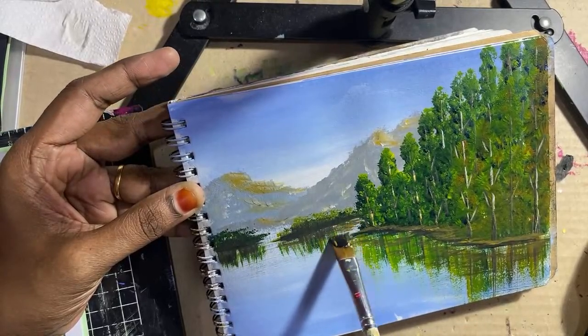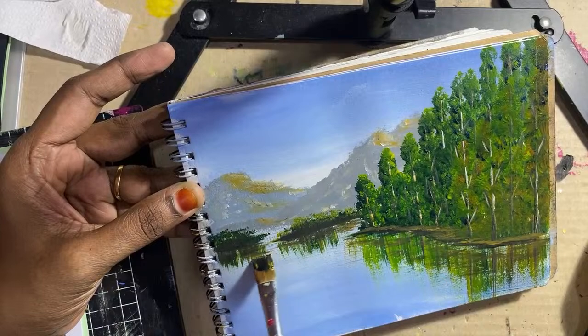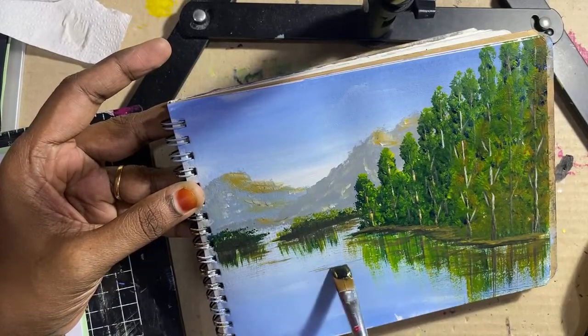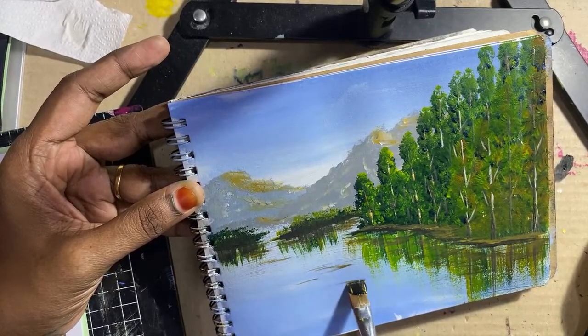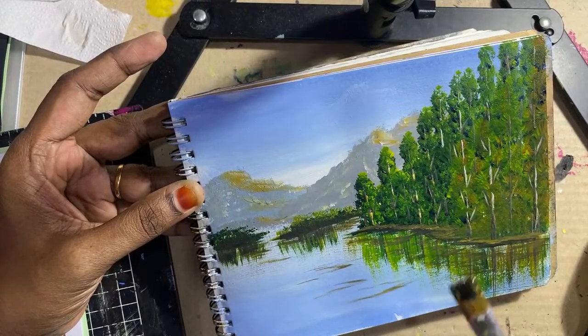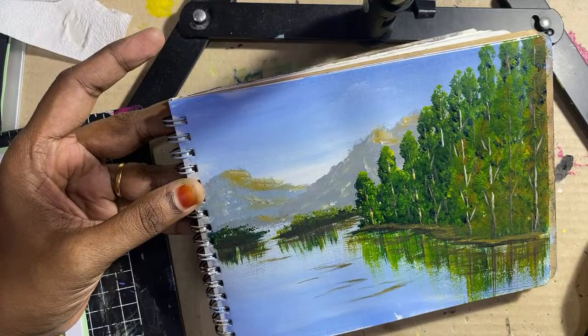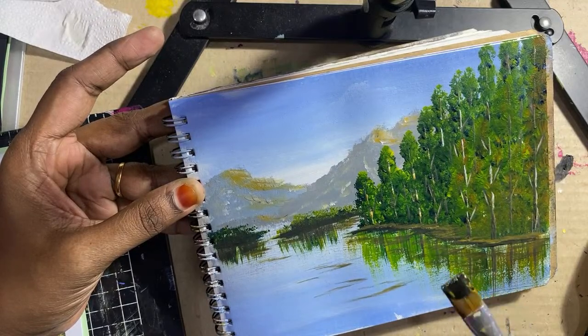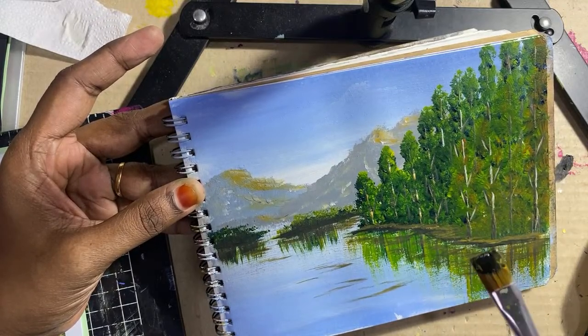See here as well, here as well. Somewhere here and there, something like that. Give very less pressure. This is a half-inch flat brush maybe. The number is not here.